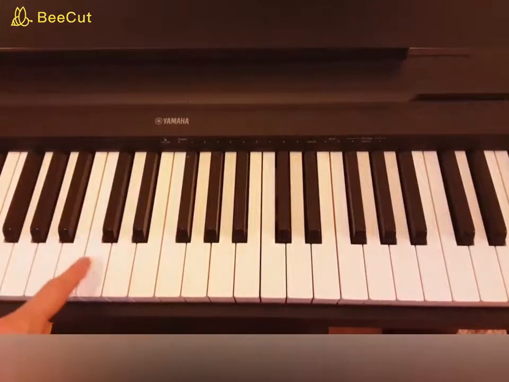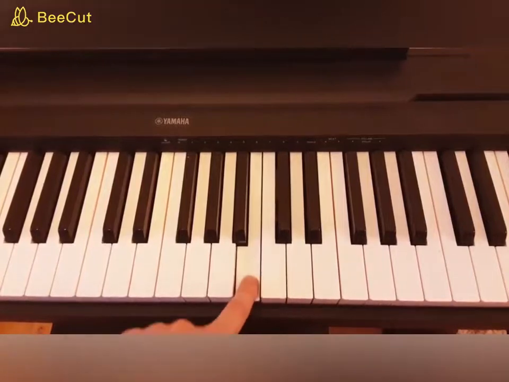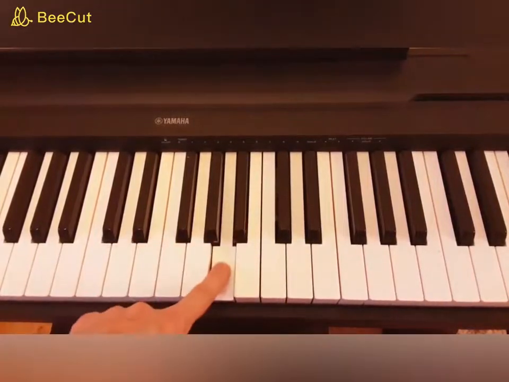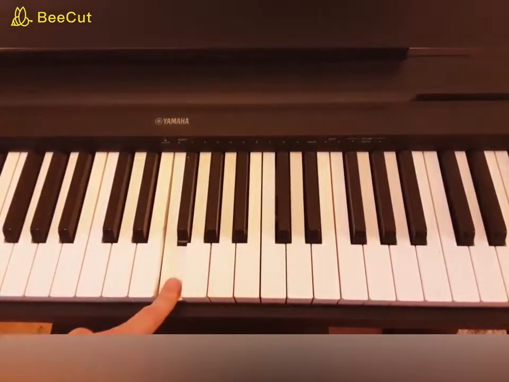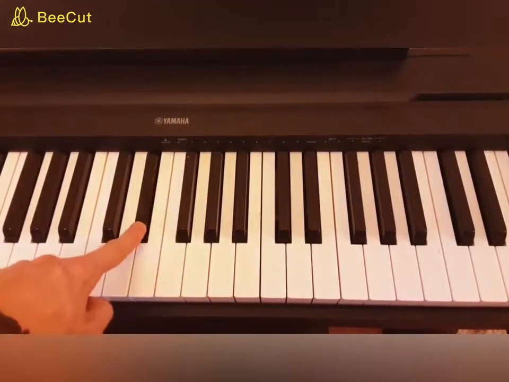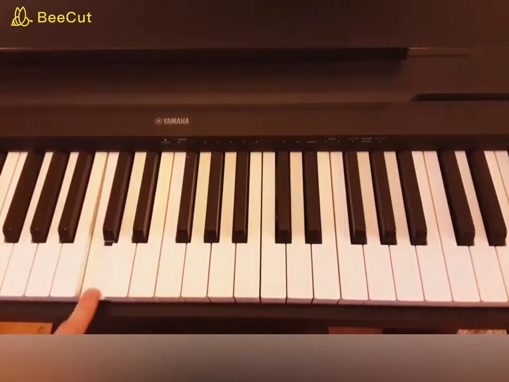And back to C. So all together: C, B, B flat, A flat, G, G flat, F, E, E flat, D, D flat, and C.